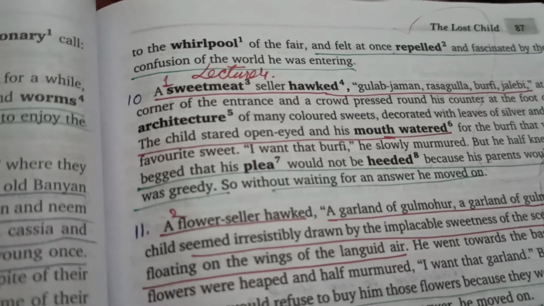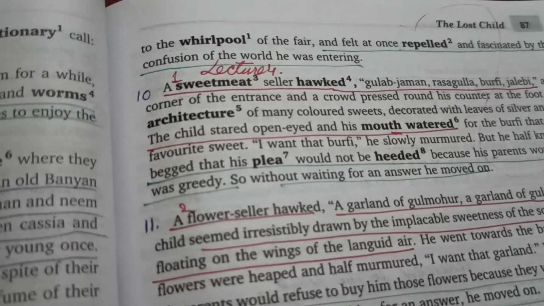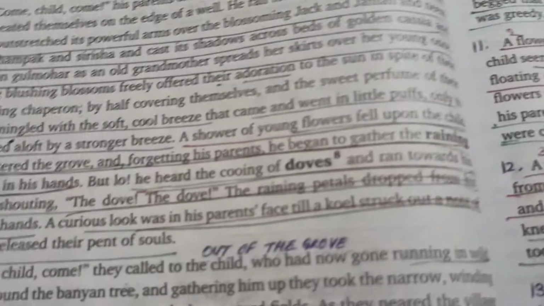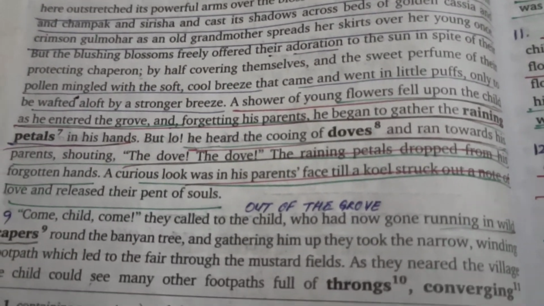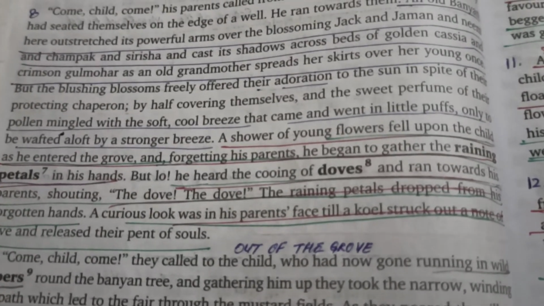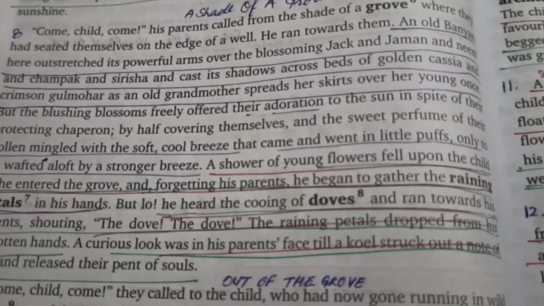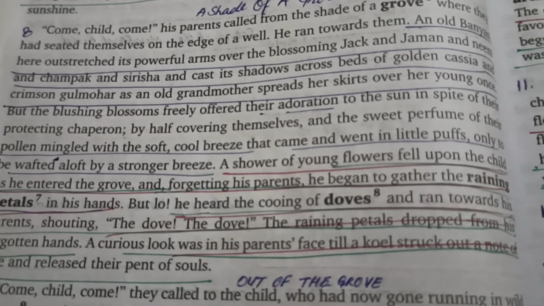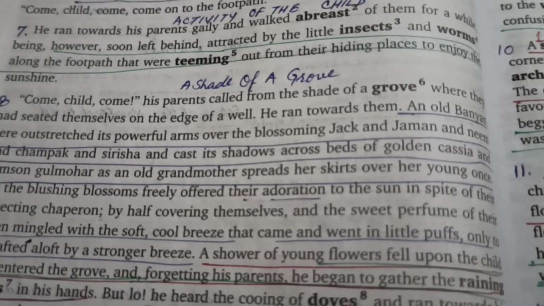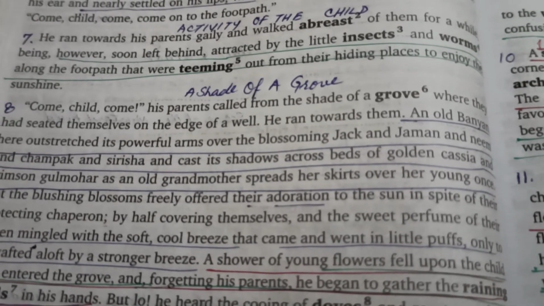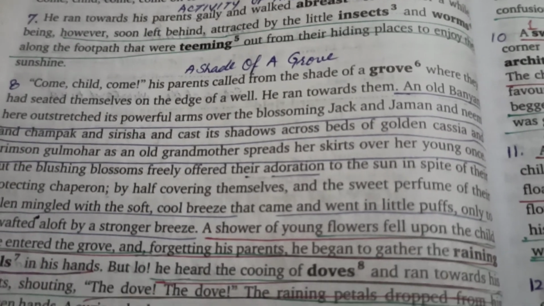Now then students, this is the end of lecture number 3. Students, there may be very important questions. What attracted the child in the grove? What was the condition of his parents when they entered the grove? Students, before entering the grove, what attracted the child most? These are the important questions from this lecture.